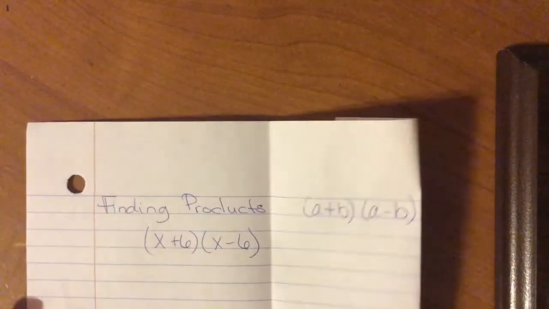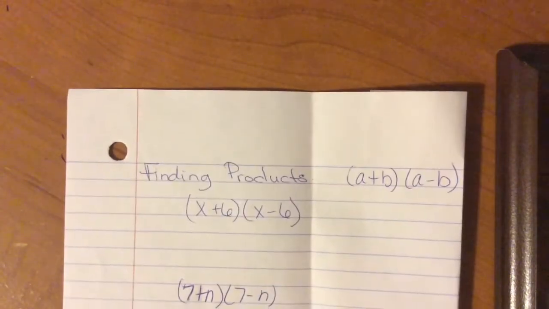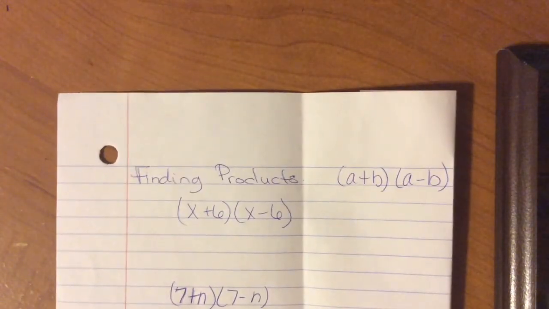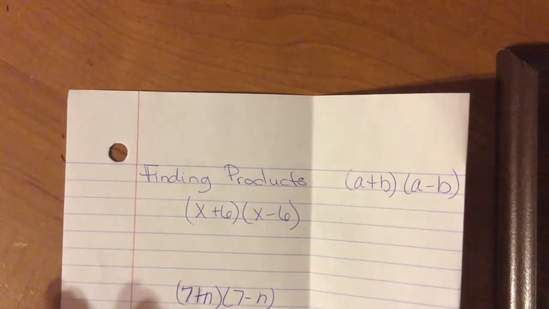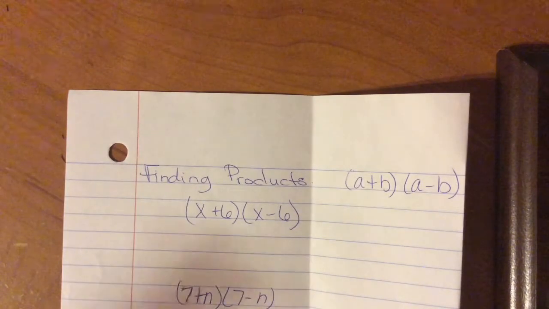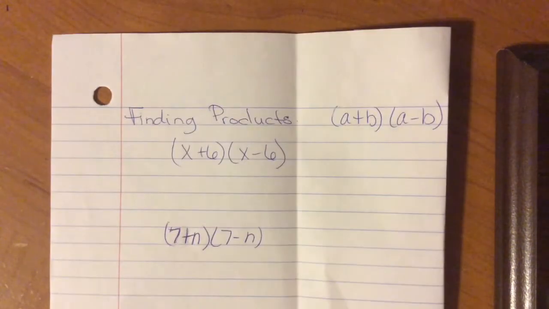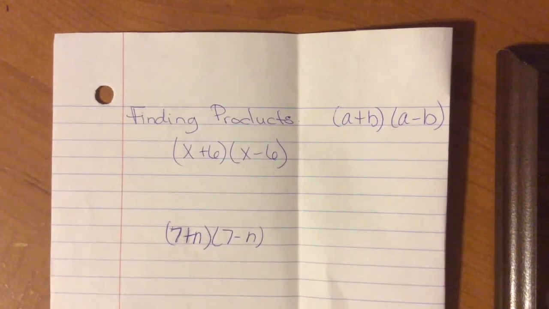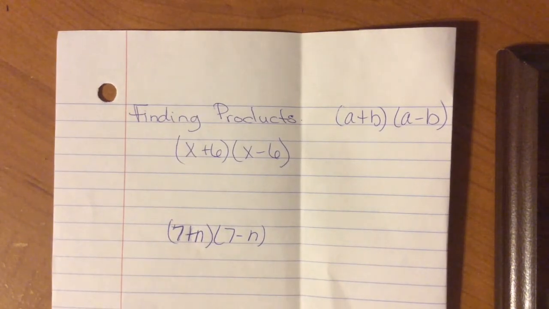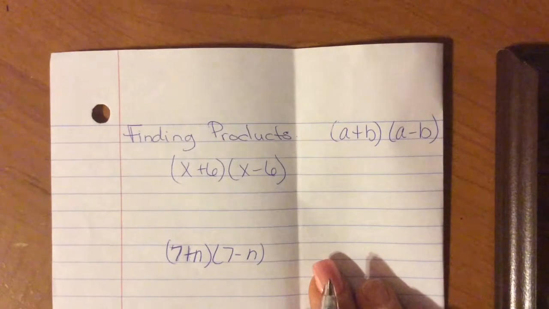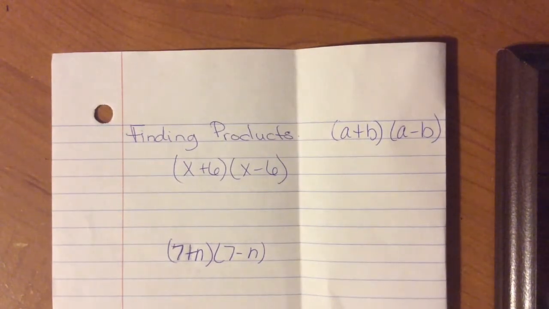But they're not. Okay? It's when we've got an A plus B and then an A minus B. So they're the same numbers for the first one, the same number for the second, but the difference is we've got an operation in the middle that's different. So they have opposite operations. Okay? So first start with your FOIL.